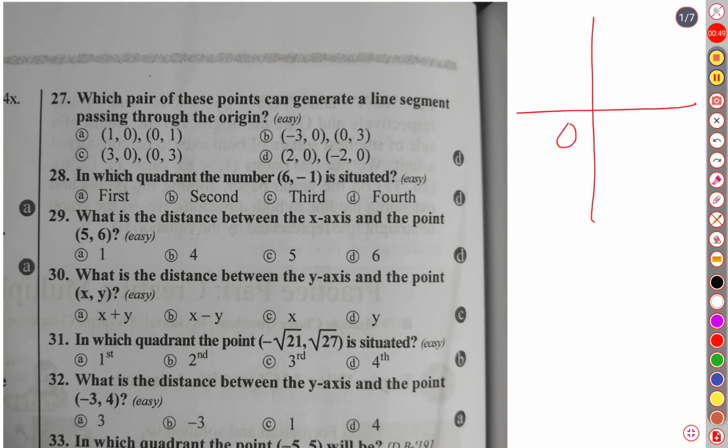This is our origin, and let me erase this lower part. It is, I think, unnecessary. This one is also unnecessary. Okay, up to this is sufficient. Then, if we draw like this, this is x-axis, we know, and this is y-axis.